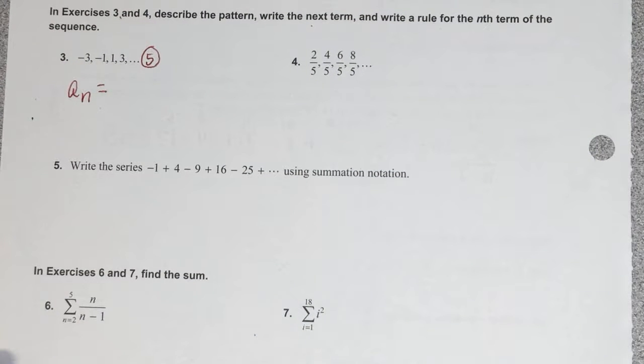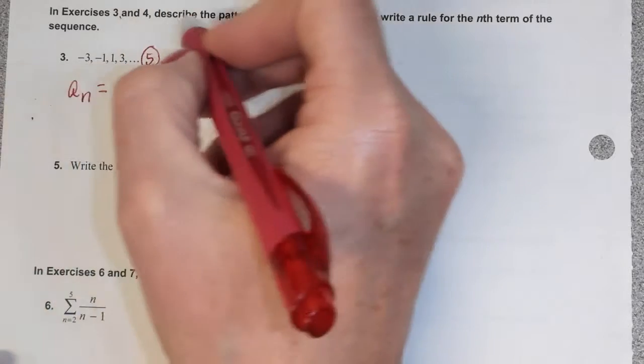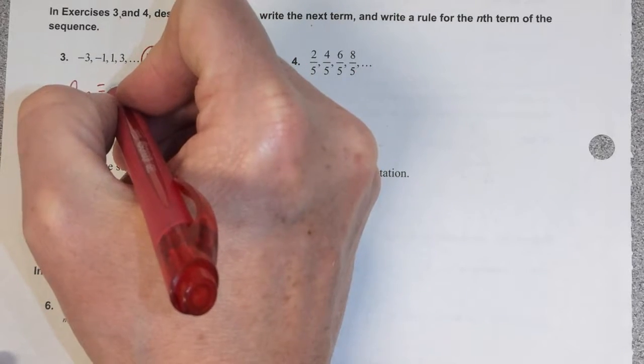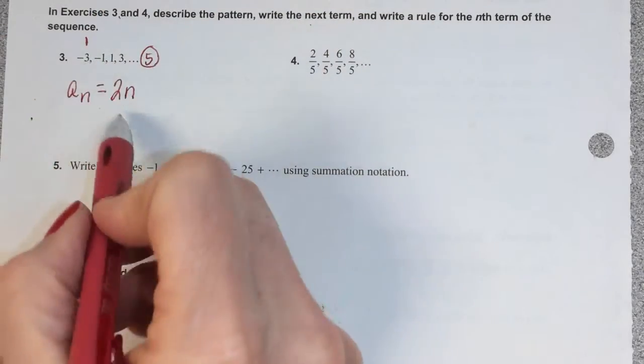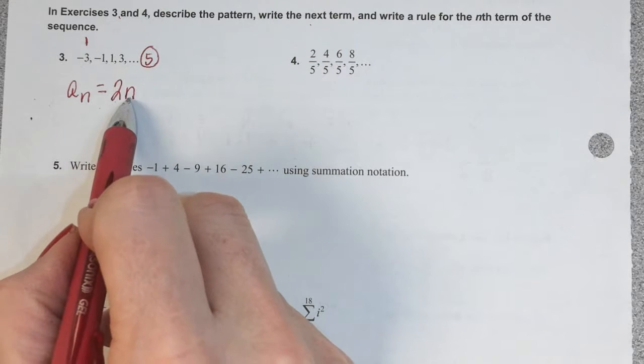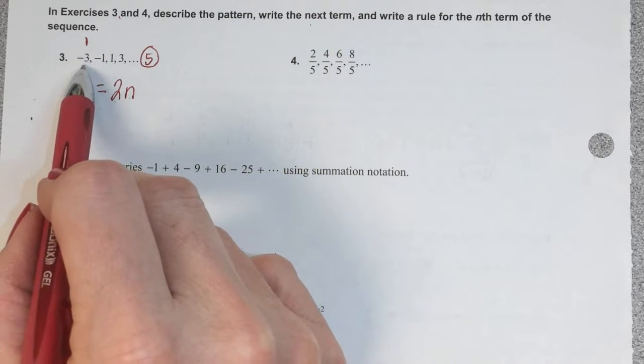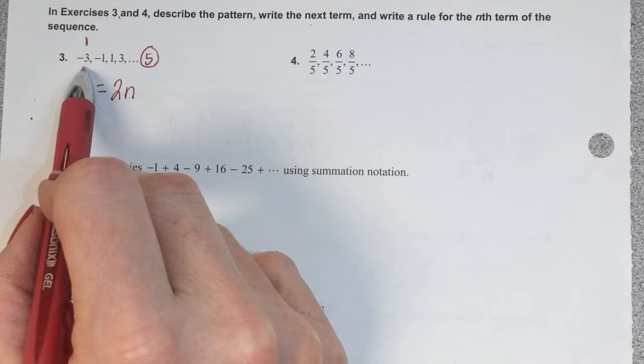Think about it. Think about what we said. Whatever we're adding on, that's what we're going to have as our multiplier. So how am I going to start this? 2n. So for my first term, when n is 1, though, I have to get negative 3. 2 times 1 is 2. How am I going to get negative 3 out of that?